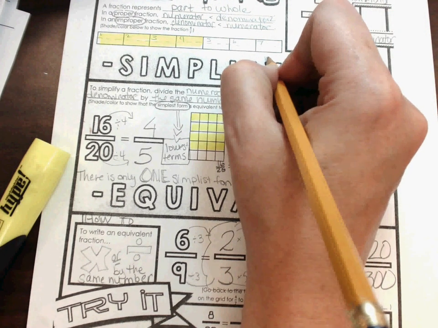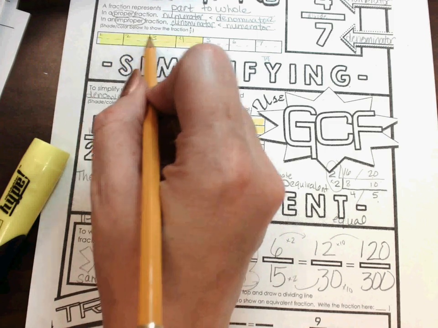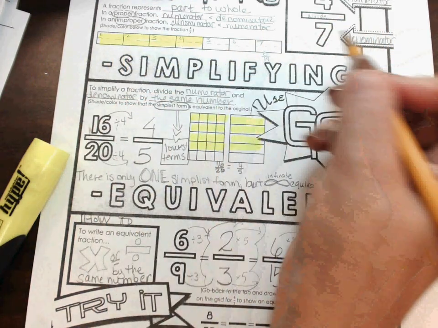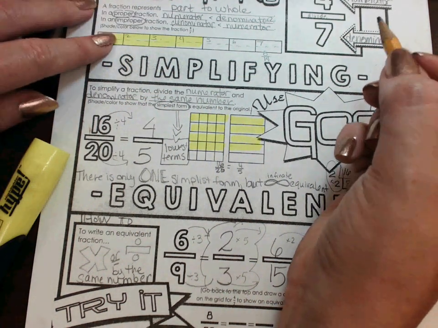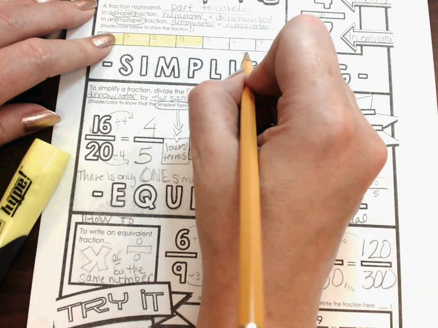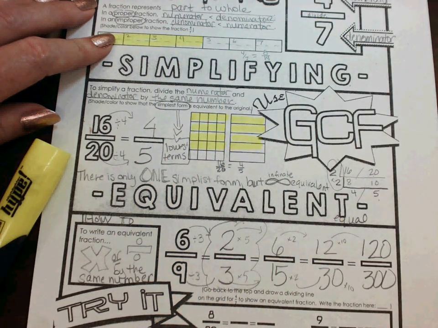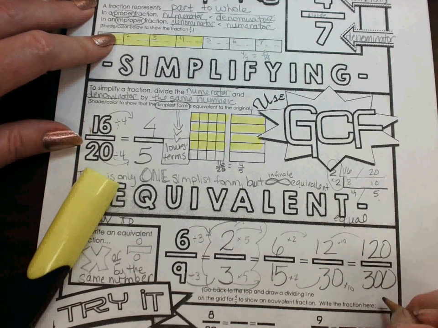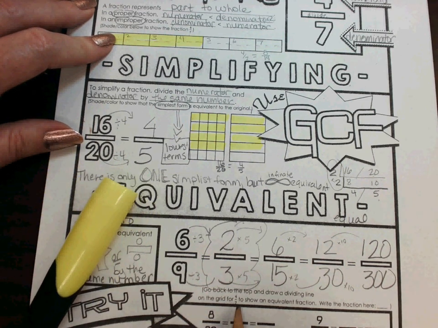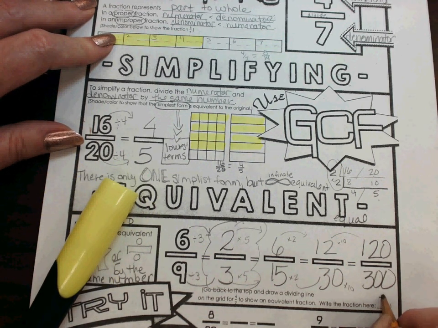So out of the 14 boxes, 1, 2, 3, 4, 5, 6, 7, 8 are now highlighted. So 4/7 is equal to 8/14. 4/7 to show an equivalent fraction, which would be 8 out of 14.